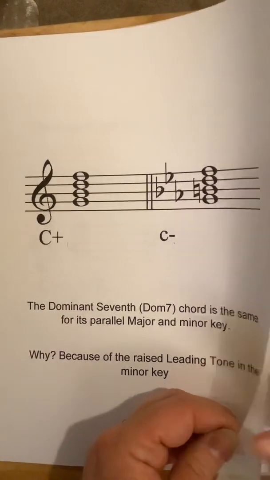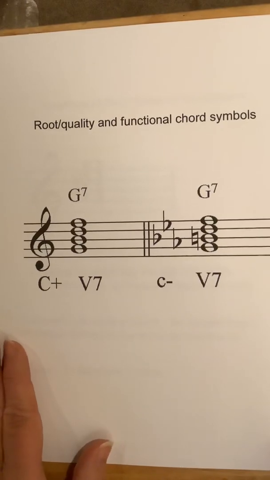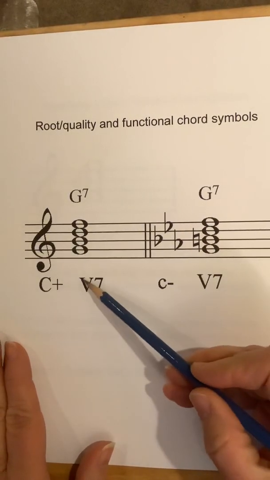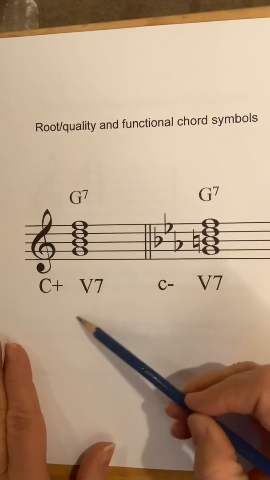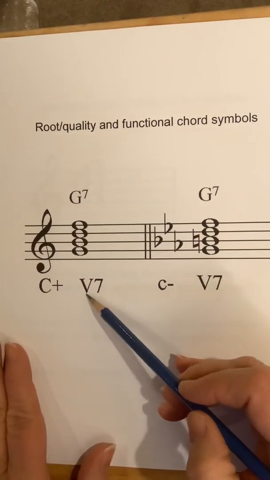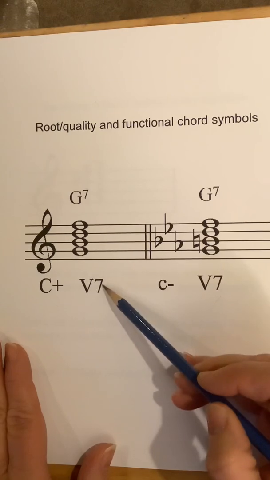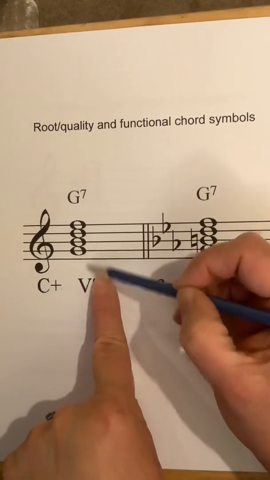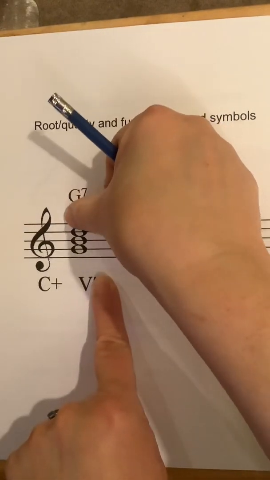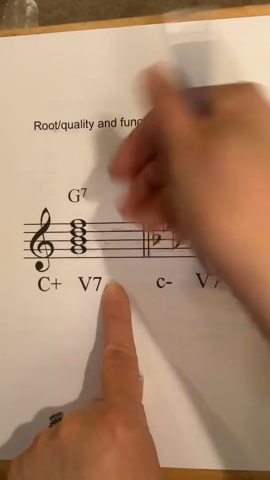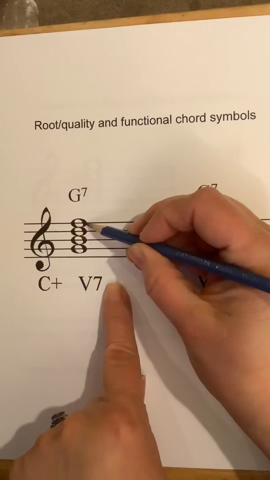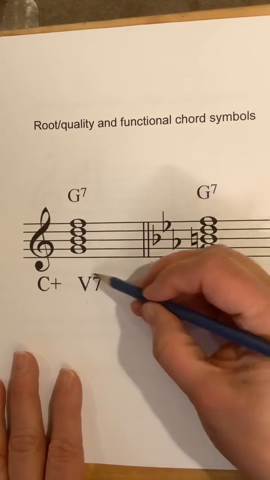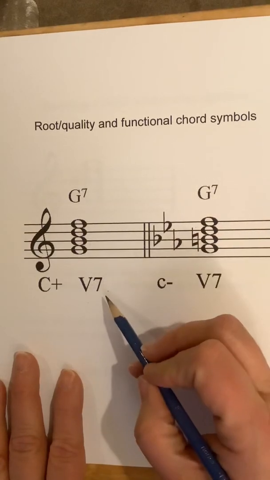Now, the root quality and functional chord symbols are fairly simple, actually, because the functional chord symbol, functioning back to the key, is dominant, capital V, with a 7. That's 7, because if it was just V by itself, the 5, that would just mean a 5 chord. Once you add the 7, that's telling you that there's a 7th on top. So V7. That V7 is your functional chord symbol in both.